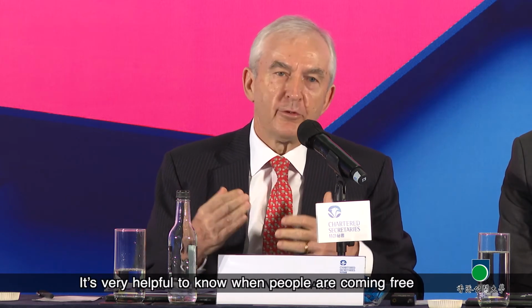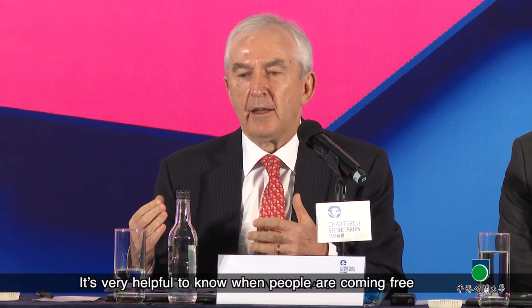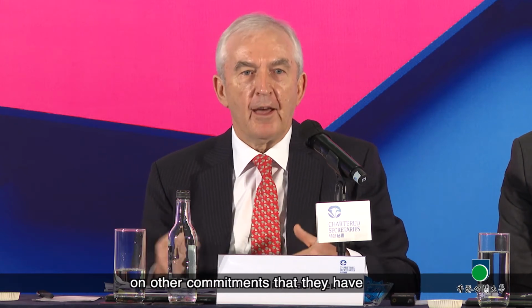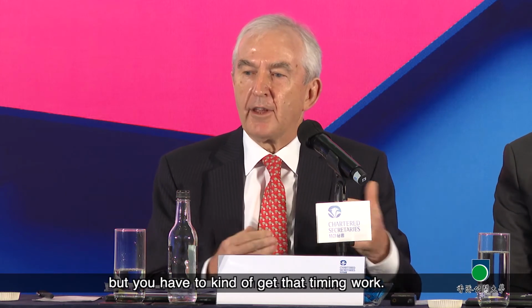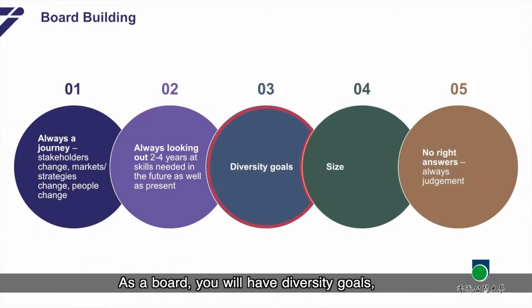It's very helpful to know when people are coming free from other commitments that they have, when they might be retiring from full-time work, but you have to get that timing right. As a board, you will have diversity goals, both gender, ethnicity, and other diversity goals, and that needs to be built into your board building.